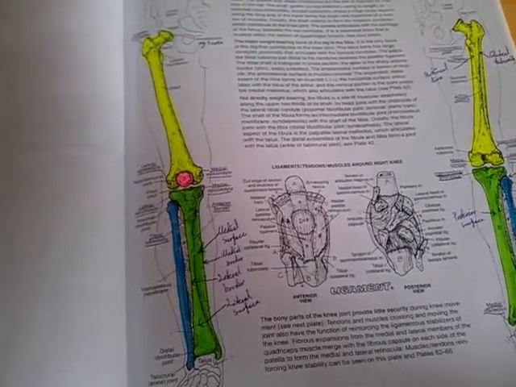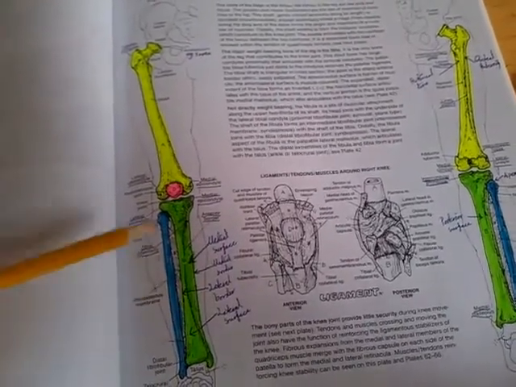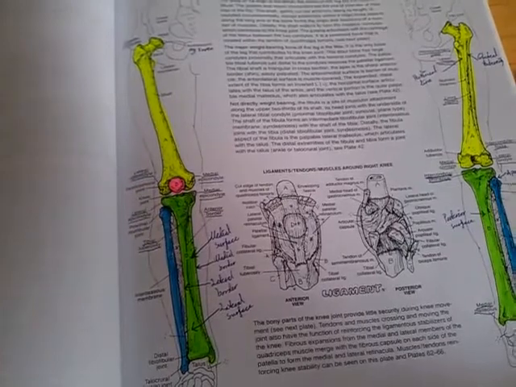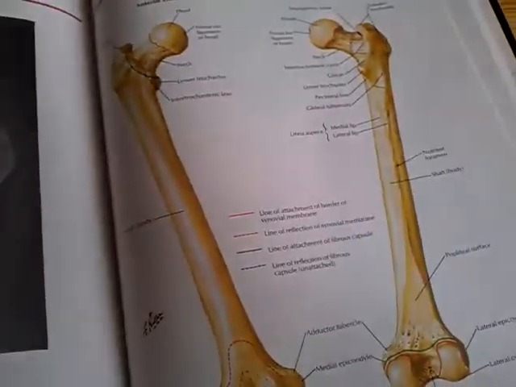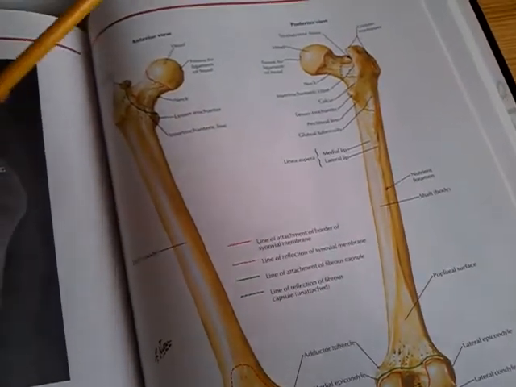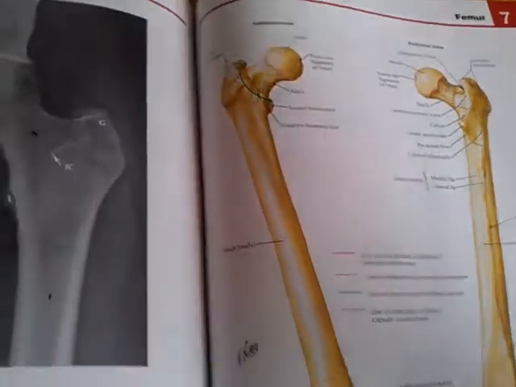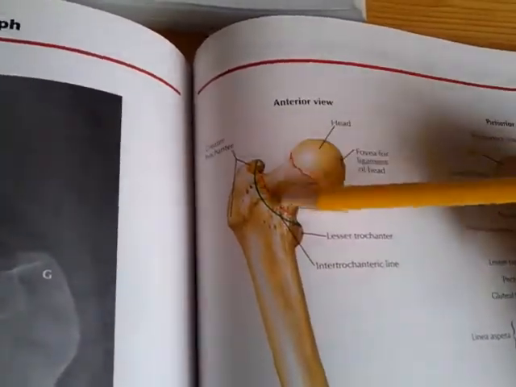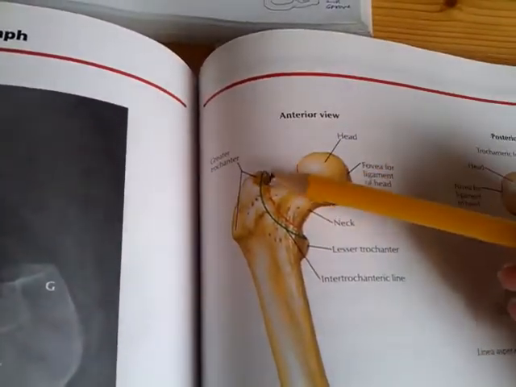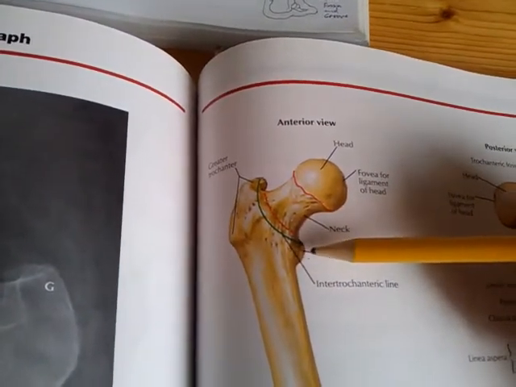Question 18. Femur, tibia, fibula and patella. Firstly, the femur bone. This is the proximal end, and it has a head, a neck, greater trochanter, lesser trochanter.